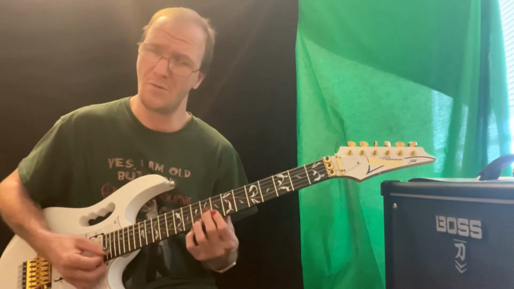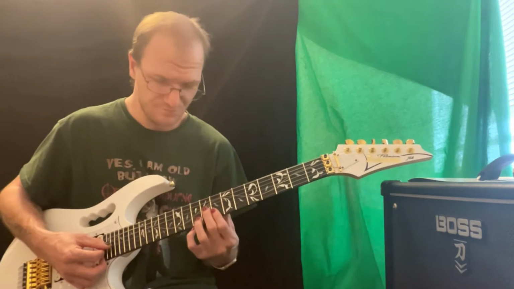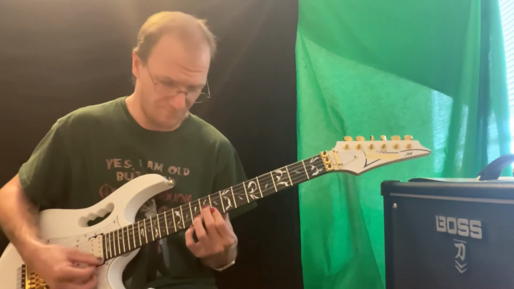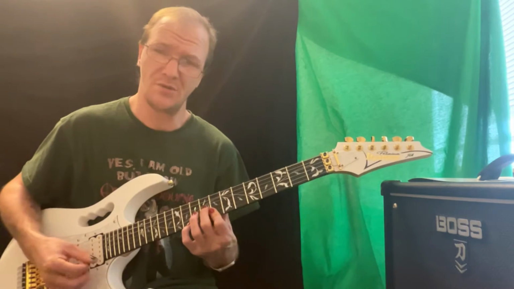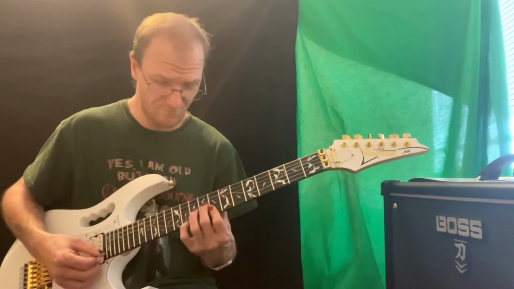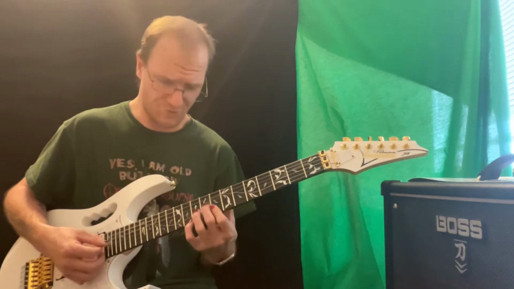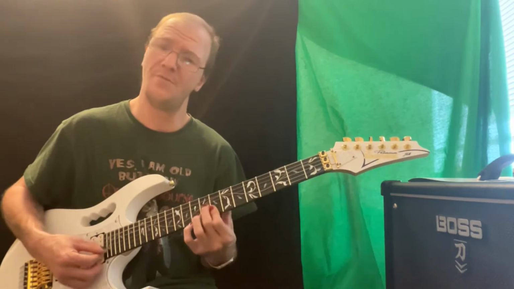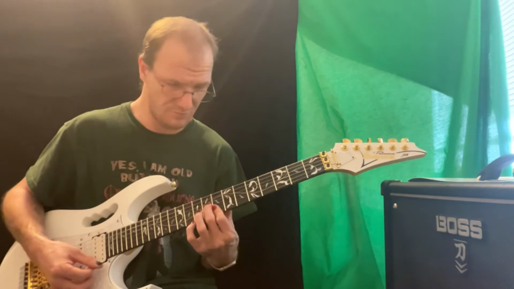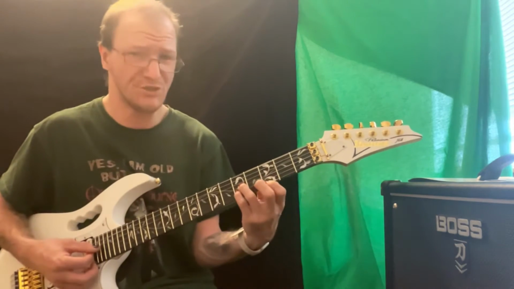And then you want to put your middle finger on the 9th fret G string. So we got notes from bottom, we got C, G, which is the 5th, and then the 3rd. 3rd, 5th, root.